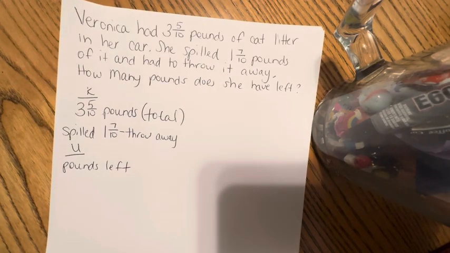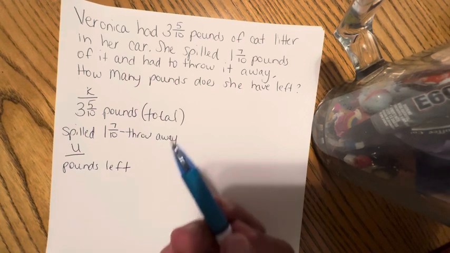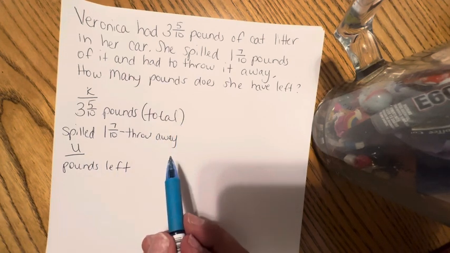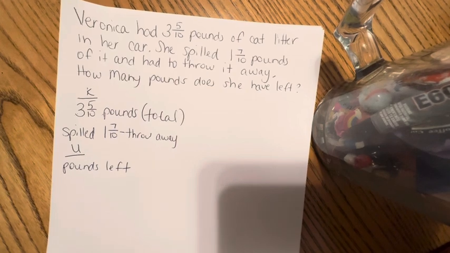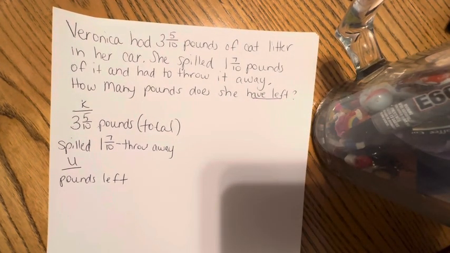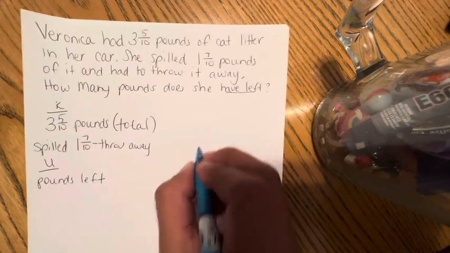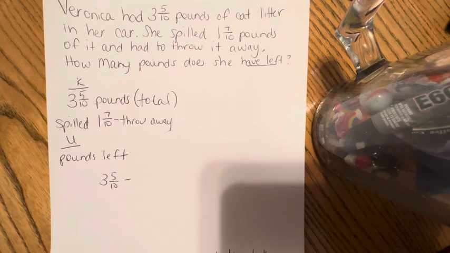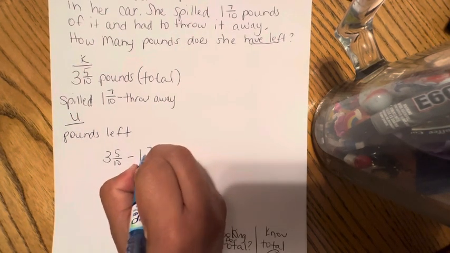I want you to remember these word problems, guys, we can look at them as readers. When I look at this as a reader, I can tell that if I had something, let's say I have a drink from Sonic and I spill it, that means I'm going to have less. And I can see also that part of my question is how many does she have left over? So that means that I'm going to be subtracting in this case. So let's see. I'm going to be subtracting 3 5/10 minus 1 7/10.